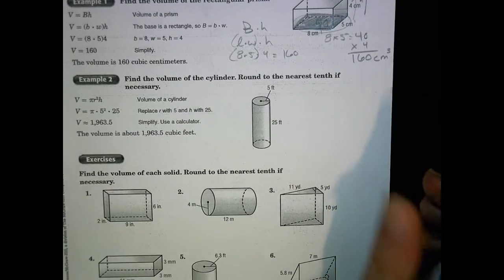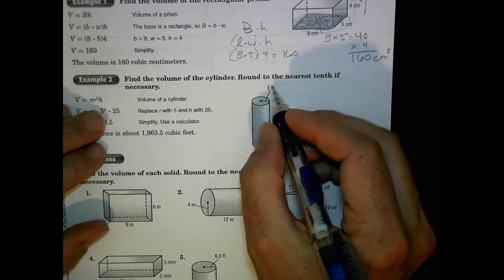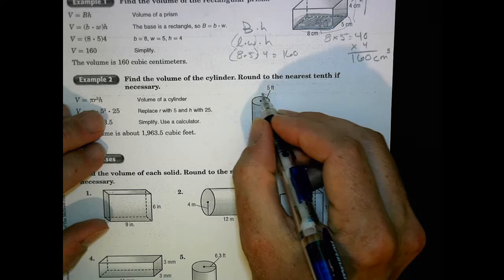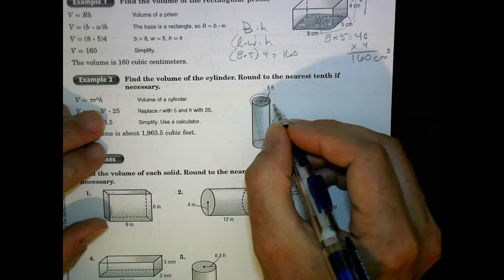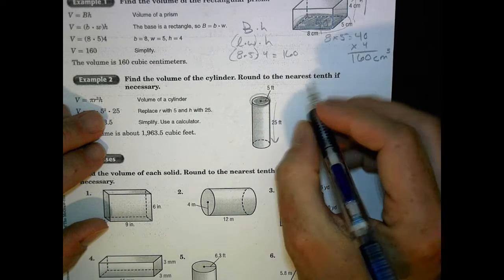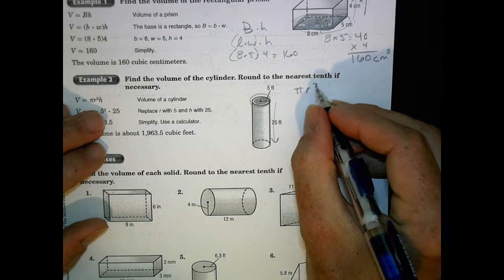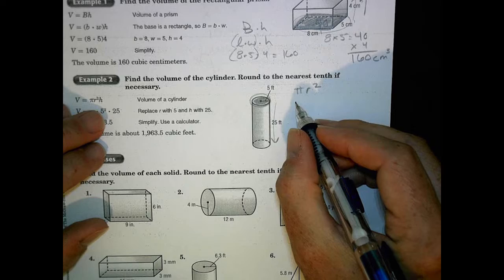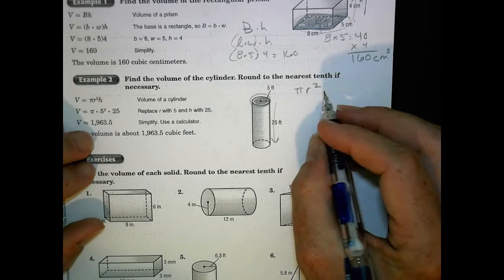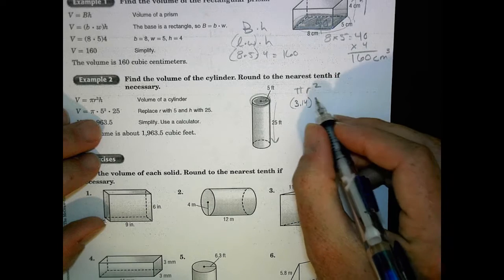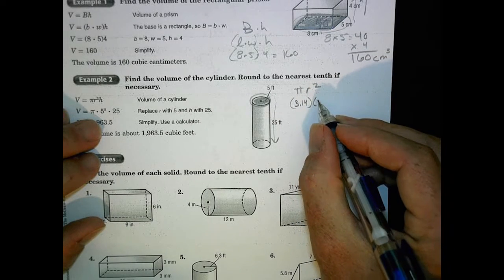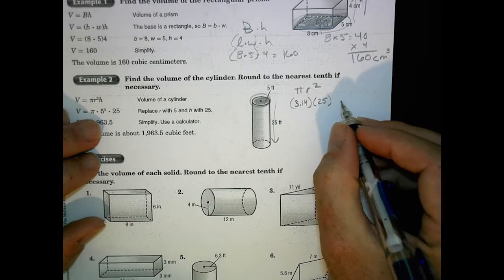When I look at a cylinder, the same thing is true. The volume of a cylinder is the area of the base, the circle part here, times the height. The area of a circle is pi r squared. They gave us pi as about 3.14. The radius is 5, so 5 squared is 25.